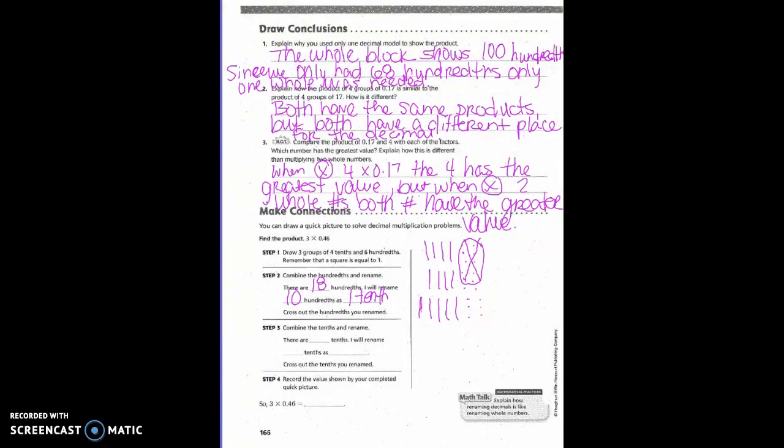Now, combine the tenths and rename. So how many tenths are there? There are 13. So there's 13 tenths. And then we're going to rename them, so we need to take 10, right? So here's 8 and then 2 more. And then we can mark those off. We'll rename 10 tenths as what, guys? 10 tenths will become what? A flat, right? So now we have a flat. What's a flat called?